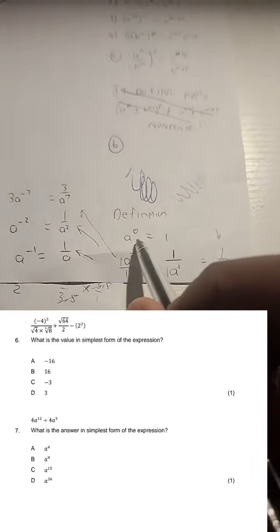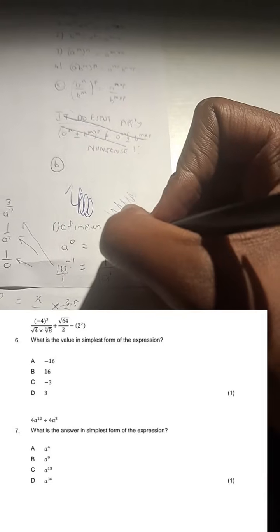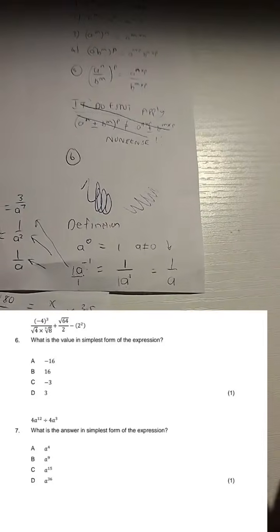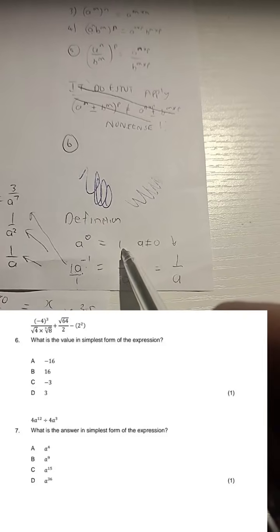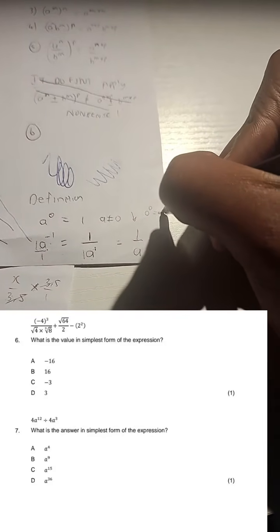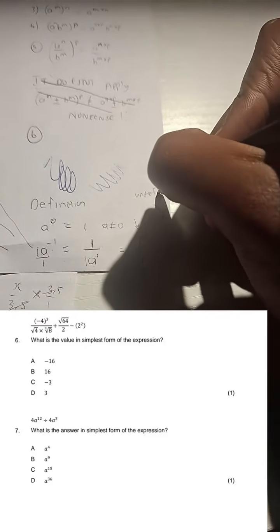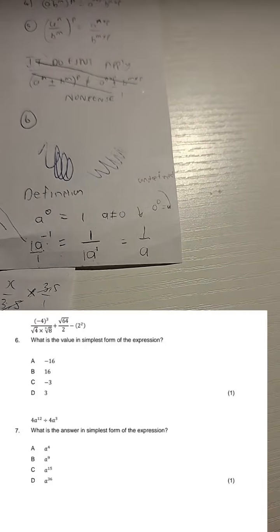Okay, so a to the power 0, on the other hand, any base raised to the power 0 is equal to 1. There's only one exception. a cannot be 0. The only exception is that 0 to the power 0 is not 1. It's actually undefined. Okay, 0 to the power 0 is undefined, but in grade 9 we don't really dwell on that, but it's very important to just note. You can even punch it in your calculator. You will see if you say 0 to the power 0, your calculator will say maths error.